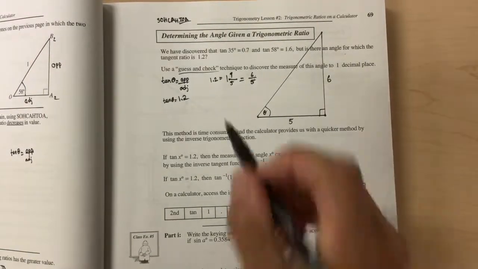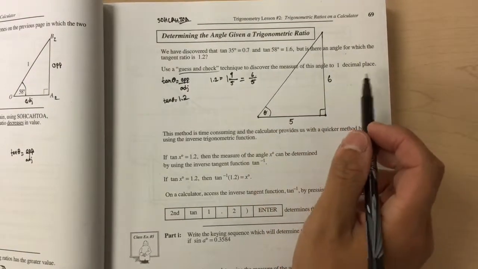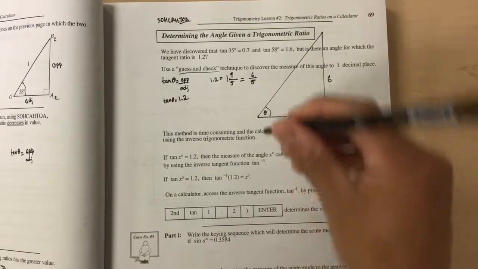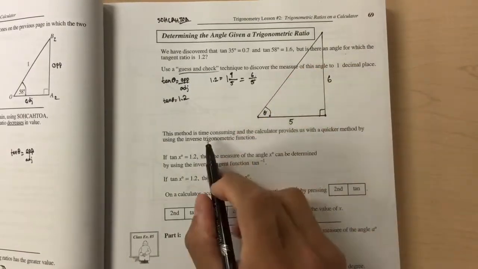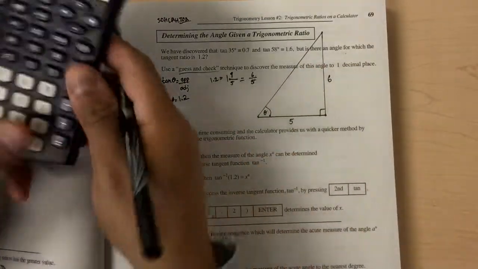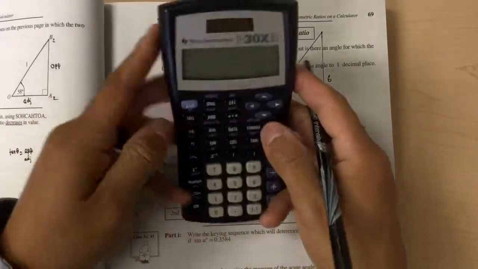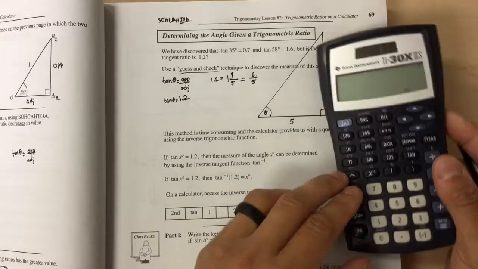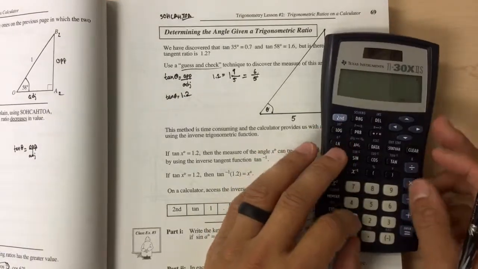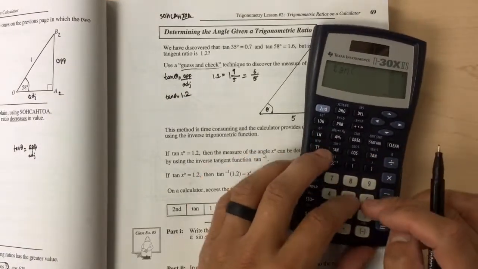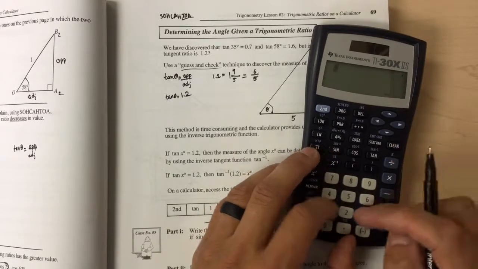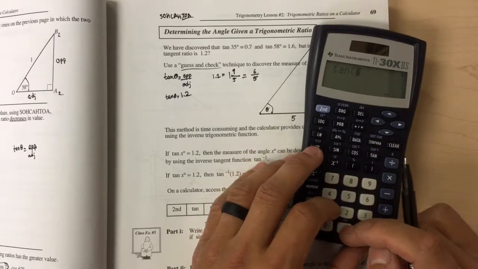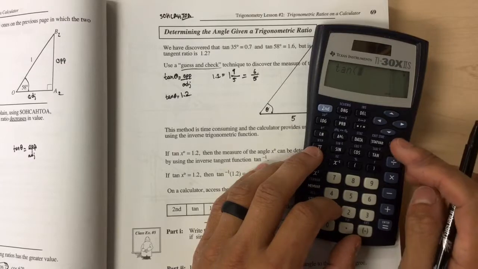So use a guess and check technique to discover the measure of this angle to 1 decimal place. This method is time consuming. So we want to know the measure of the angle. First of all, tan, we want the ratio to equal 1.2.